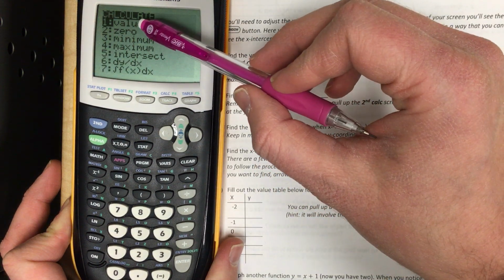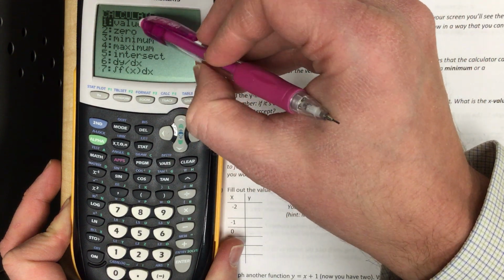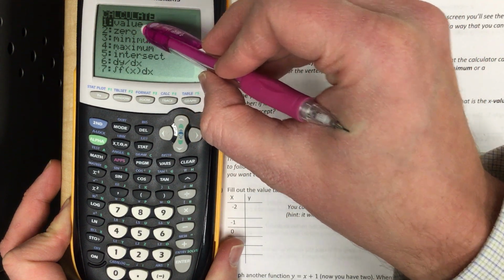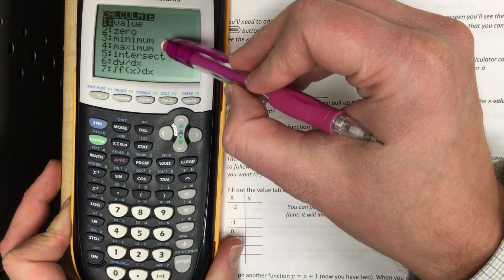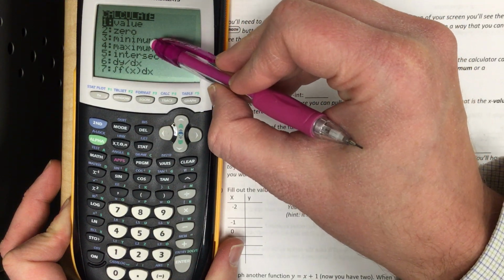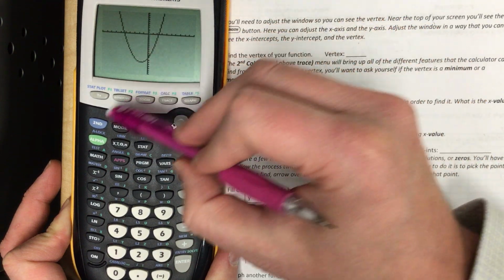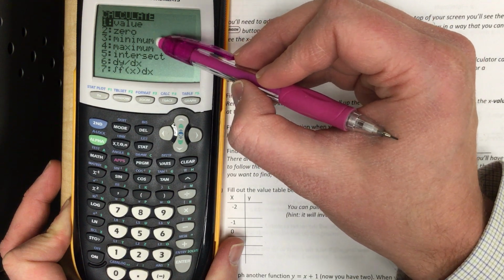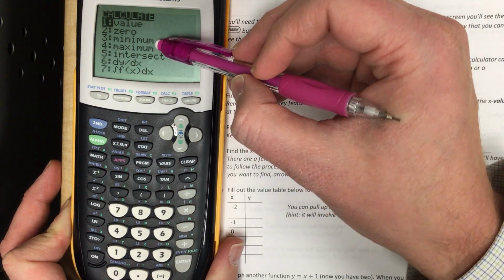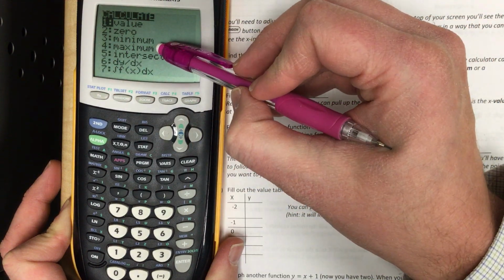You can calculate value, zeros, max or minimum. So when we're trying to find the vertex, that's what these are, either maximum or minimum. Looking at your graph again, this is your minimum. So if you want to find the vertex, you're going to choose minimum. If the graph was concave down, then we'd want to choose max.